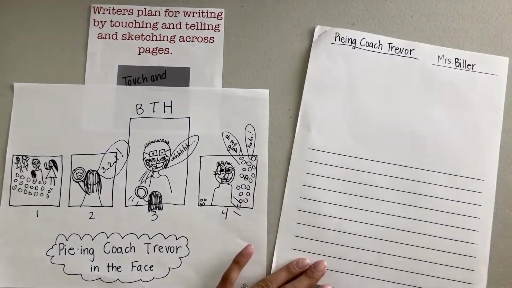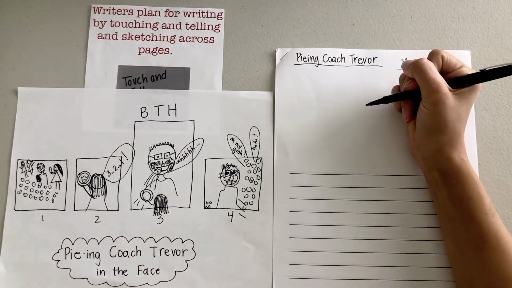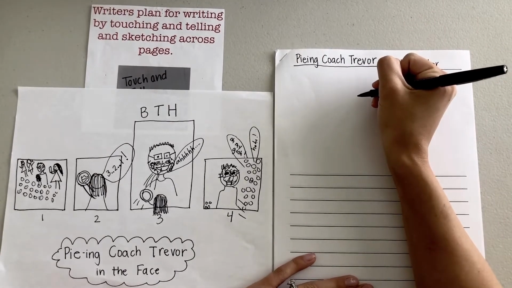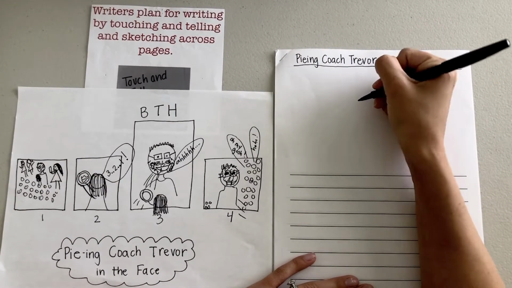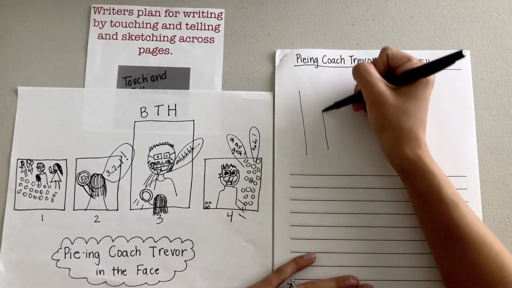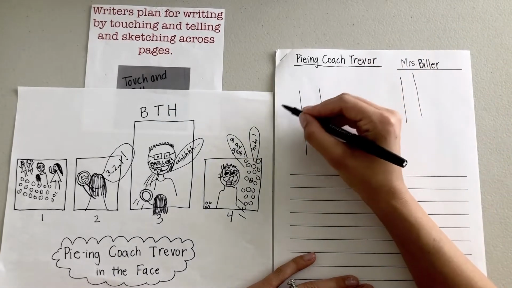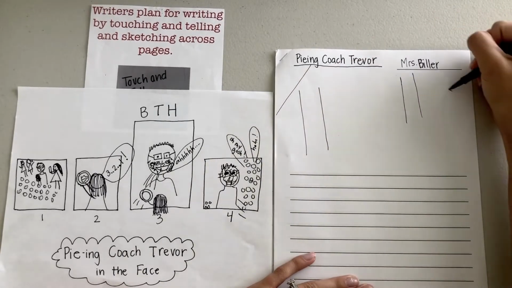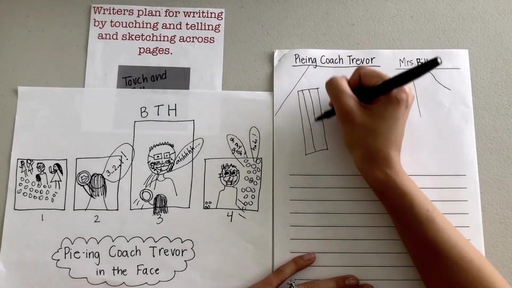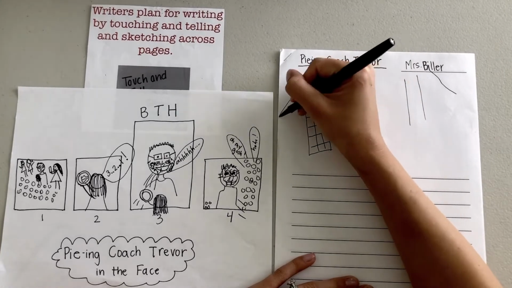Okay, now that I have touched and told across the pages, now I'm going to do a quick sketch. So I'm going to draw the pictures today. And I'm not going to spend so much time on this. I'm going to do a quick sketch. So I'll start with outside of G5 and G6 are the 2 pillars, and then there's the overhang. And it's like the 2 brick walls. This is where all of our backpacks go.